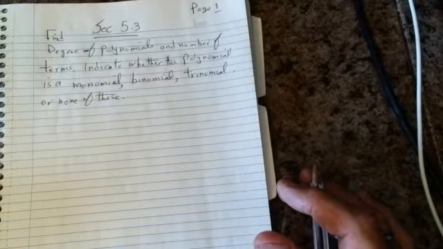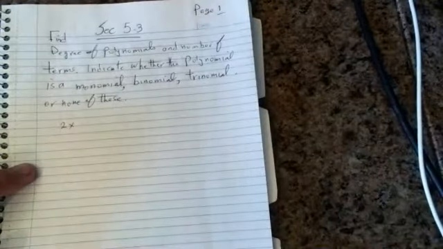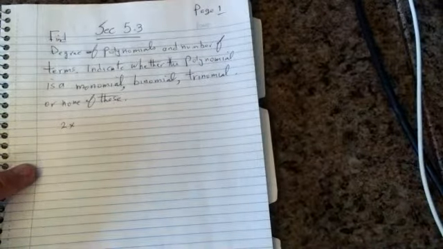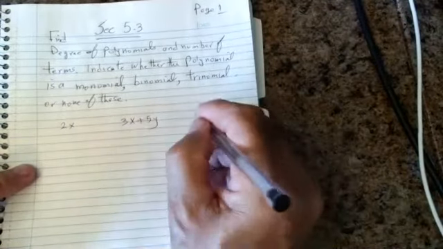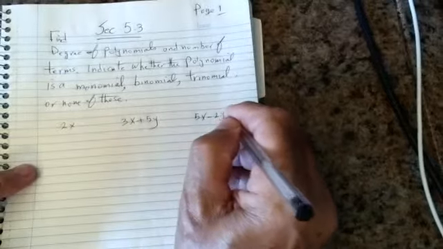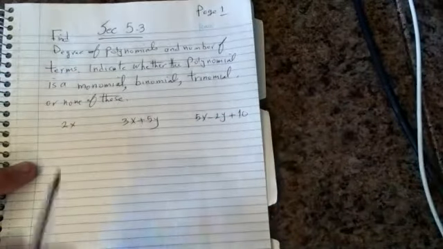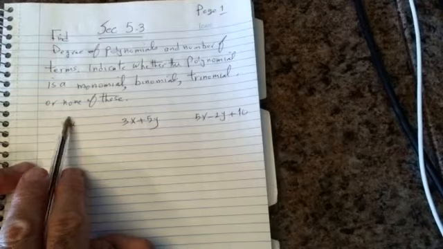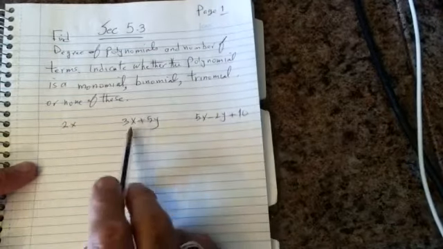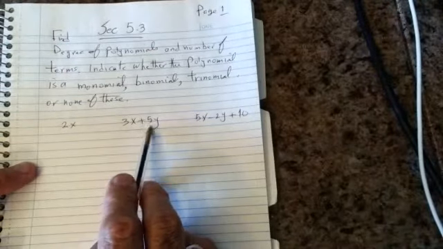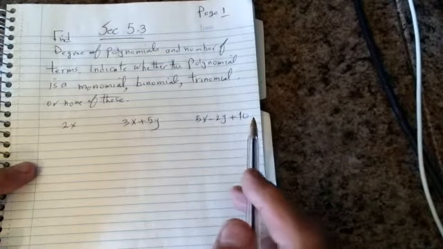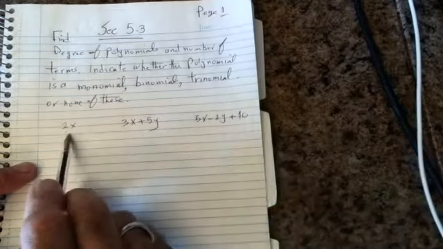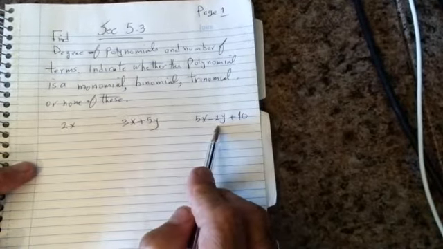And when I write something like just 2x, or 3x plus 5y, or 5x minus 2y plus 10, I have only one term. I have two terms. Terms are always separated by plus or minus. And I have three terms. So if we ask you to indicate the number of terms: one term, two terms, three terms.